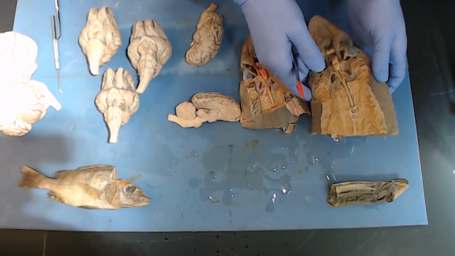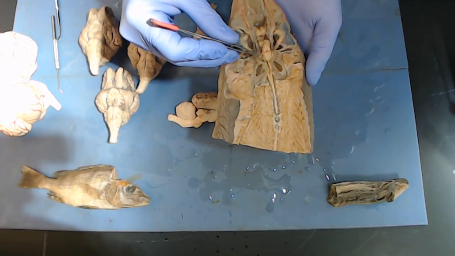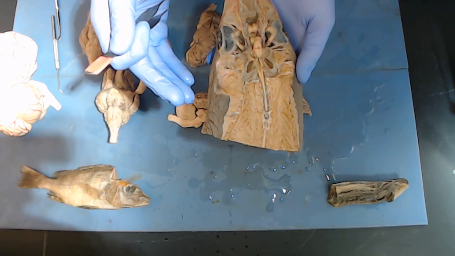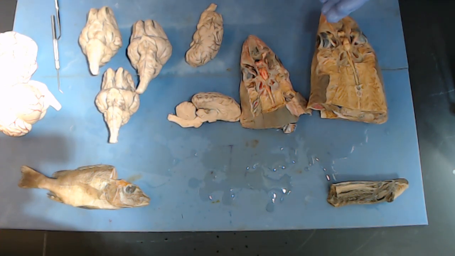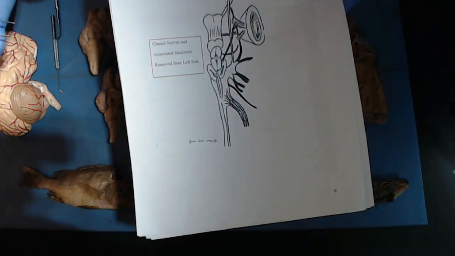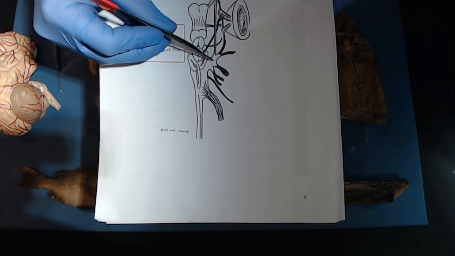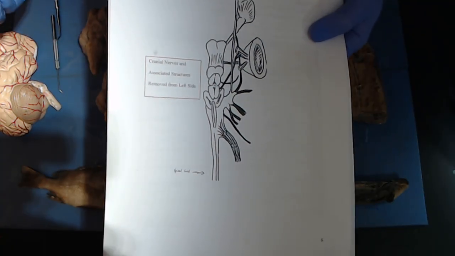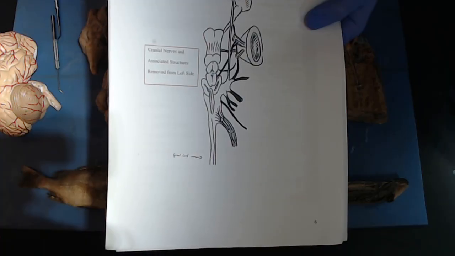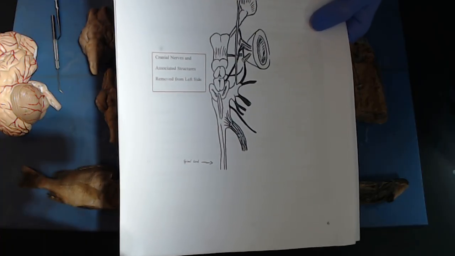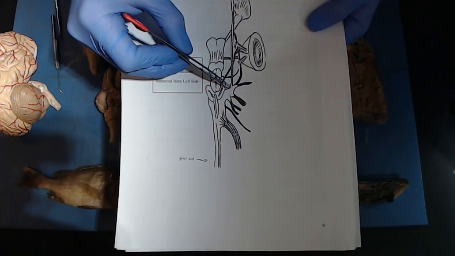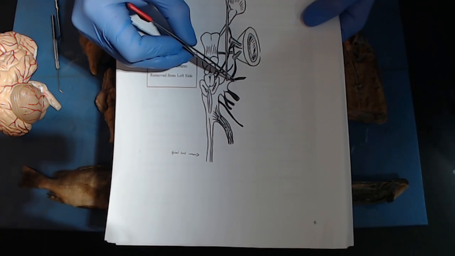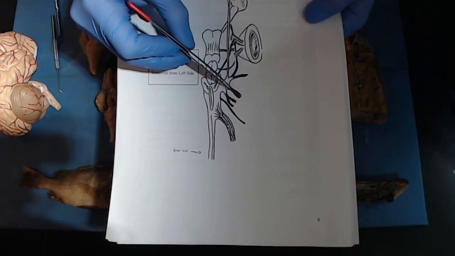If I look on my shark, my trigeminal would be right around here. You can see there's kind of this swelling. Right below here would be the trigeminal. I can't show you on this. Okay. If I were to show you on the handout that you have, this would be your trigeminal. The trigeminal is going to split into 3 branches, but it's 4 actually on most other vertebrates aside from mammals. The 3 branches will be the ophthalmic, then you would have the maxillary, and then mandibular.